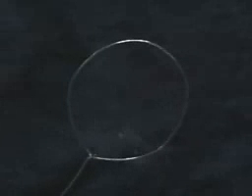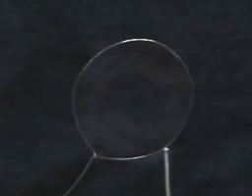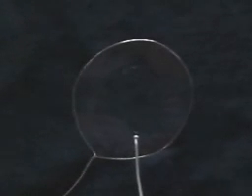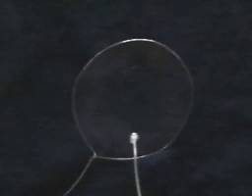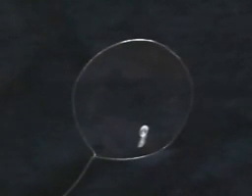Okay, here I've pulled a water film, and I've got some tracer particles here in solution, sort of like food coloring. And I'm going to put a drop of these tracer particles on the film. This is after the film has had a chance to quiet down.